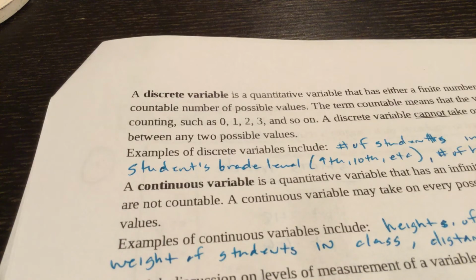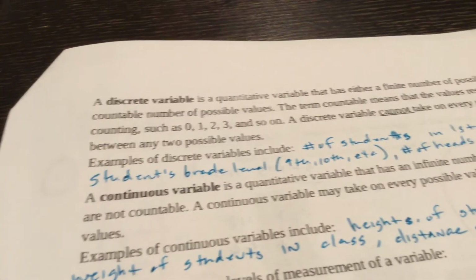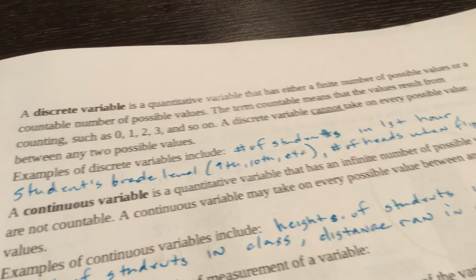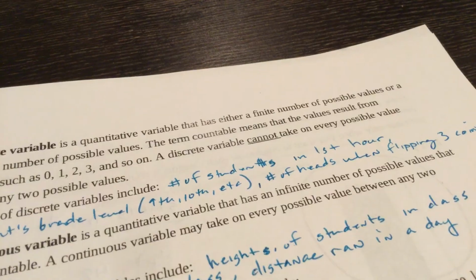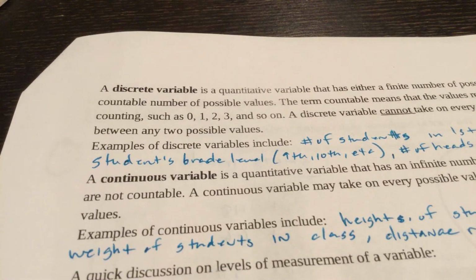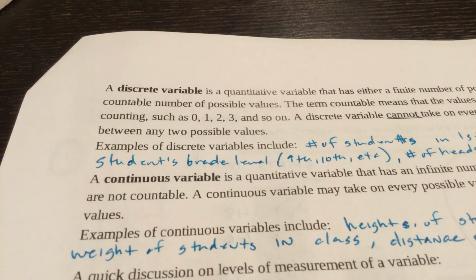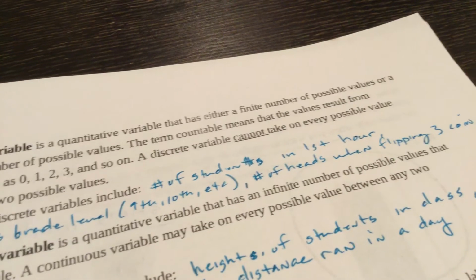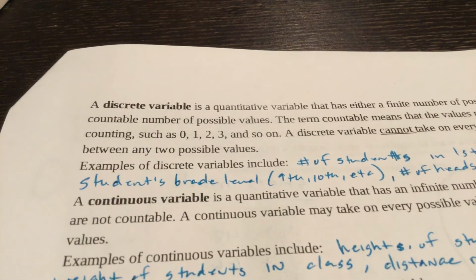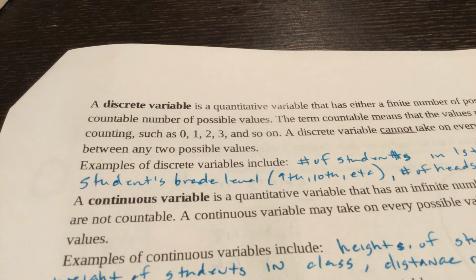A discrete variable is a quantitative variable that either has a finite number of possible values, you can count them, or a countable number of possible values. The term countable means that the values result from counting, such as 0, 1, 2, 3, and so on. A discrete variable cannot take on every possible value between any two values. Okay, it's 1 or 2. It's not 1.21, it's not 1.59, and so forth.